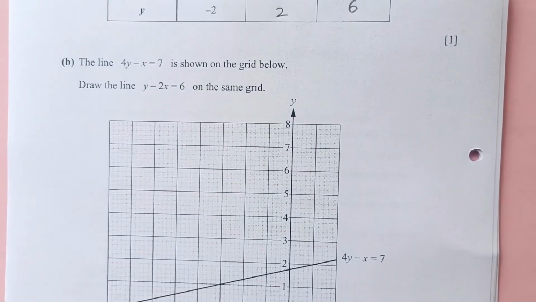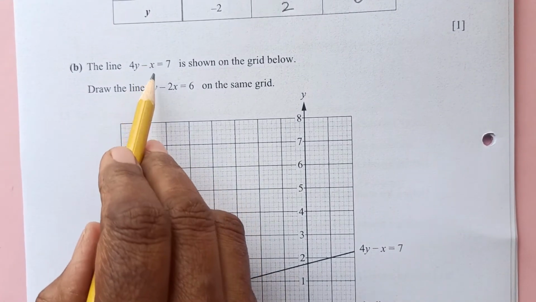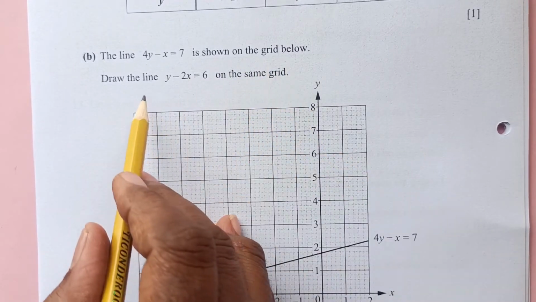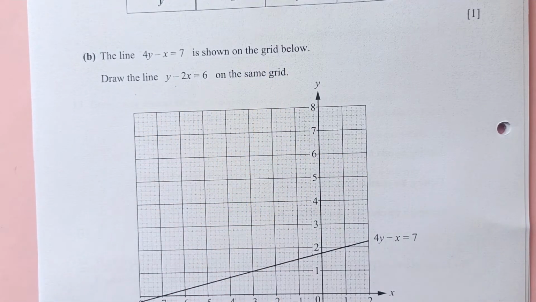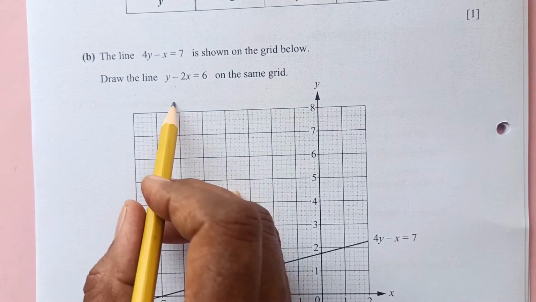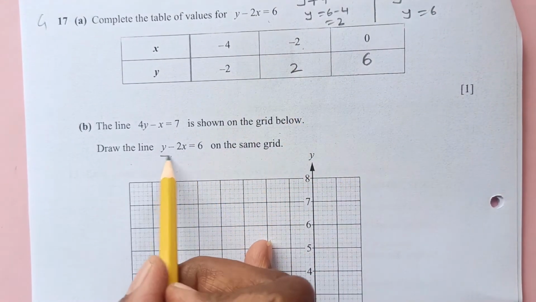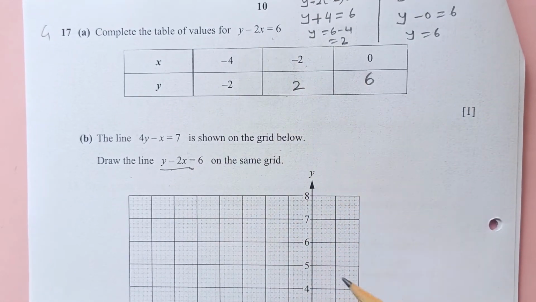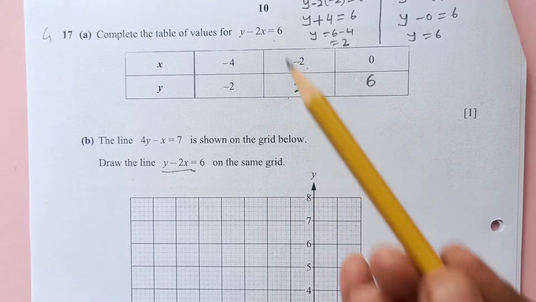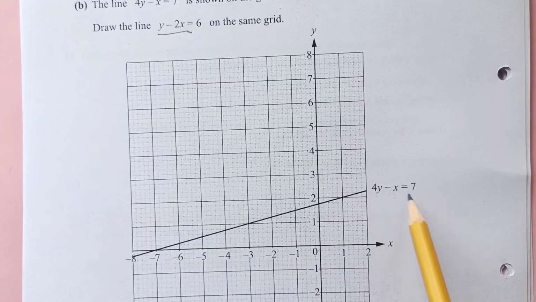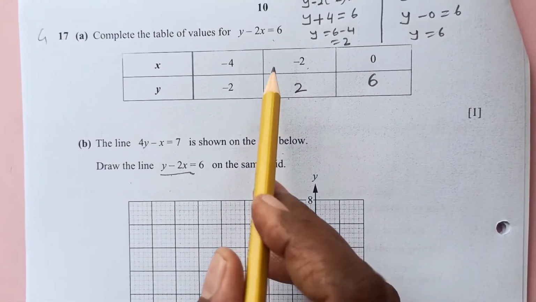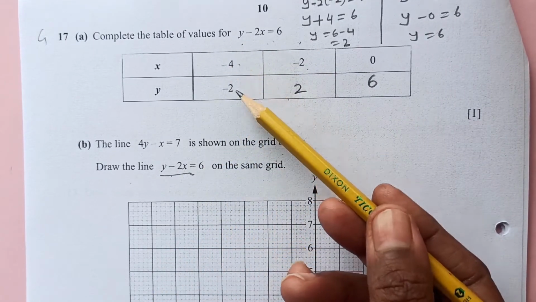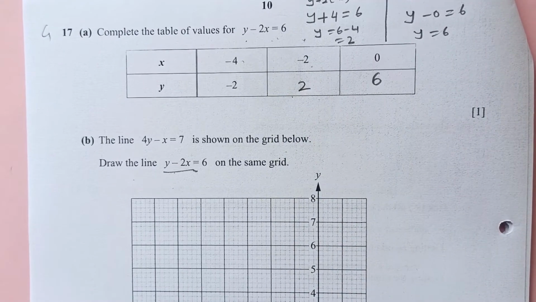The line y - x = 7 is shown on the grid below. Draw this line on the same grid. So we need to draw this line. These are the points of this line, y - 2x = 6, right? So don't get confused. This is a different line, the line shown is y - x = 7, and we have the points of y - 2x = 6.